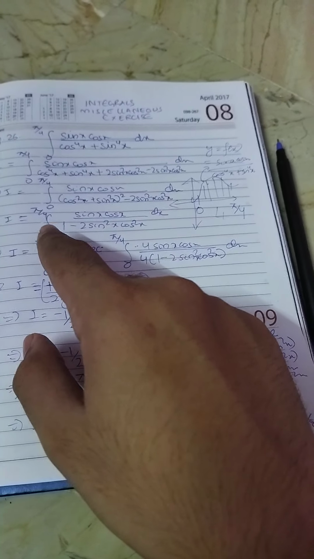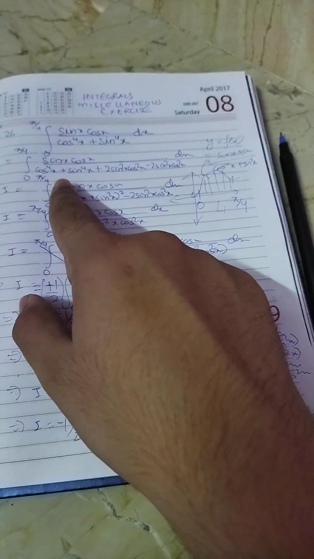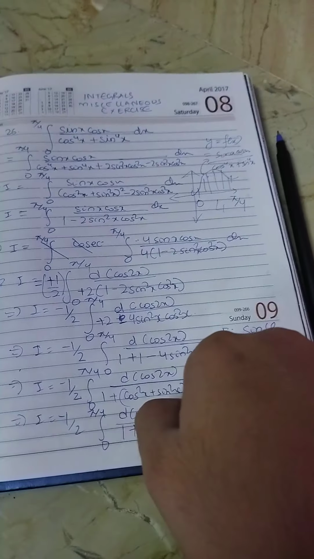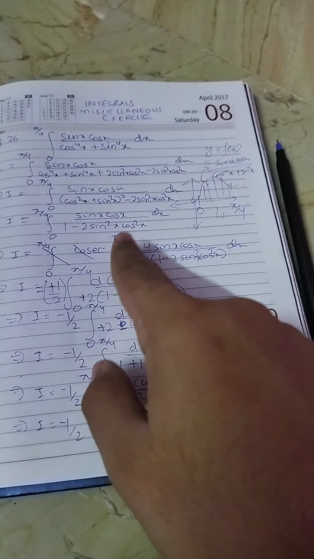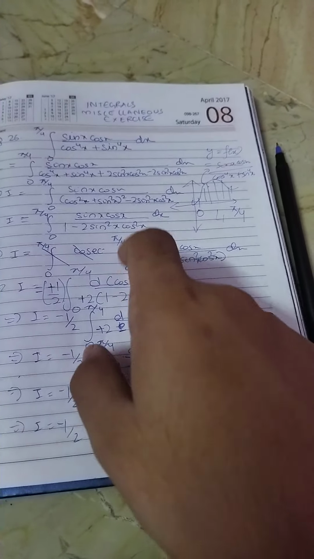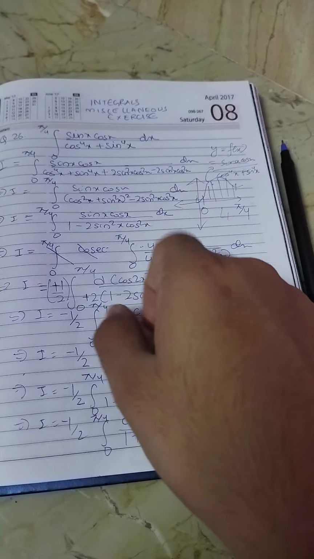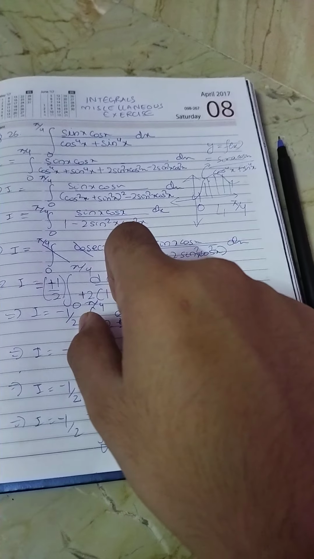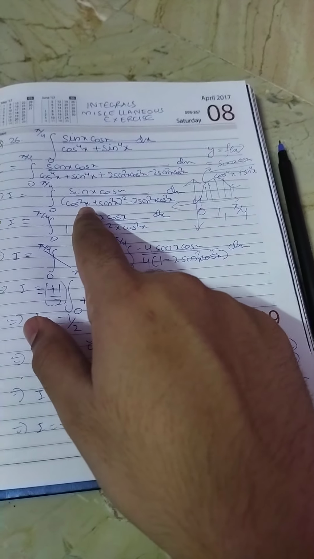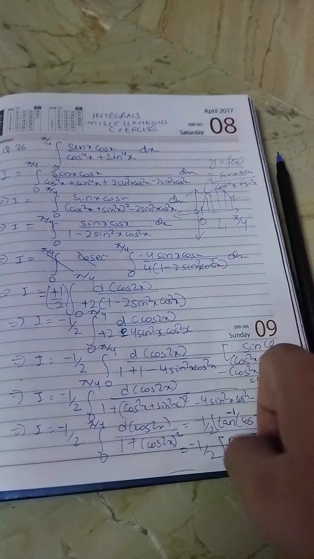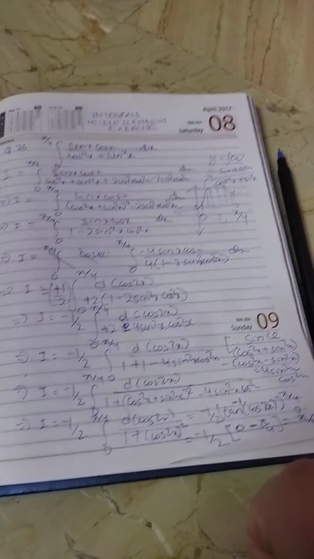Since a square plus b square plus 2ab format, the first three terms in the denominator become cos square x plus sin square x whole square, and minus 2 sin square x cos square x. Carefully look at the denominator, what I have done. And we all know that cos square x plus sin square x equals 1.